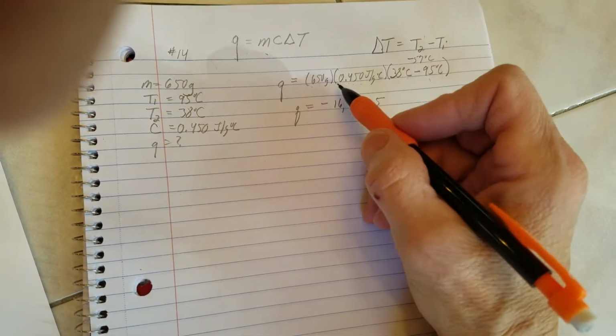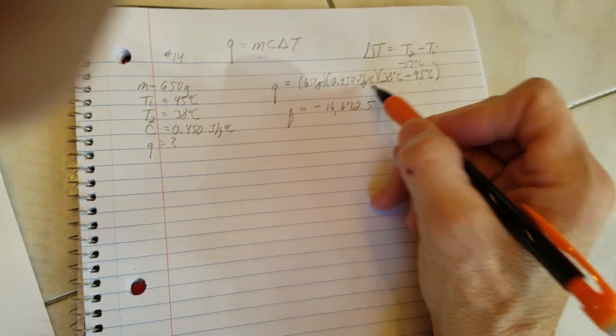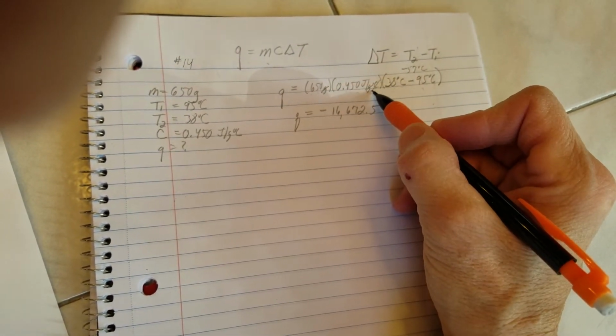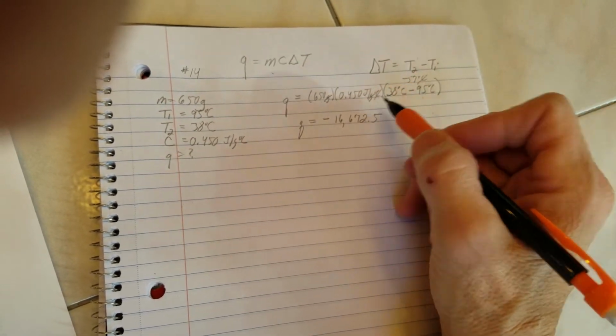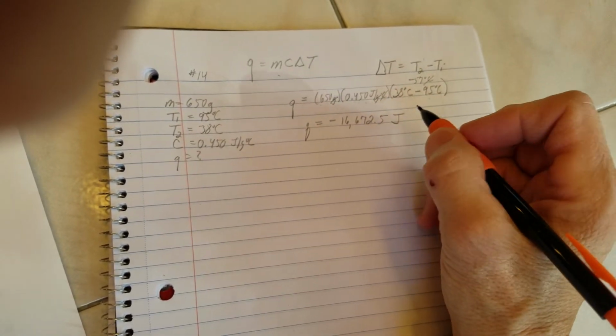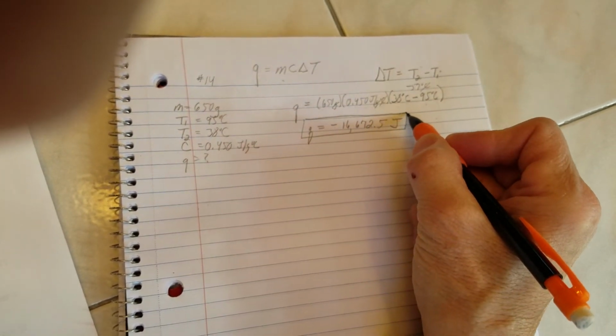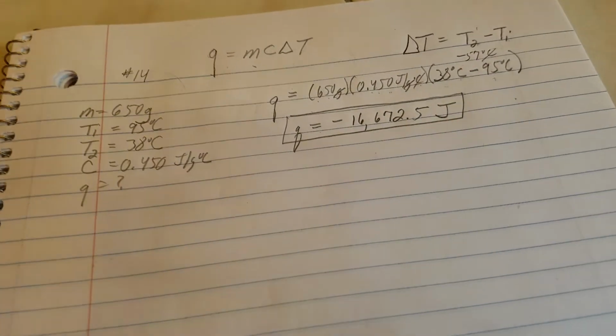Since it's a Q value, my grams are on the top here and on the bottom here, so those will cancel. My Celsius on top here, bottom here, top here, that'll cancel, so I'll be left in joules. My Q units should always be joules, or in some cases it'll be calories, but both of these are heat units.